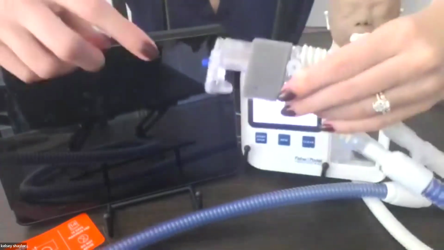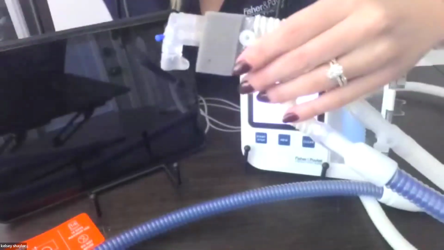And then also really important is that oh shoot, it just went to sleep. Of course, I've been keeping it awake this whole time.